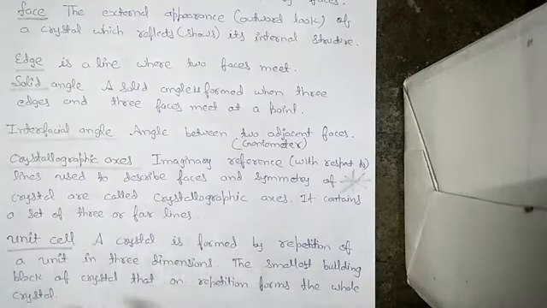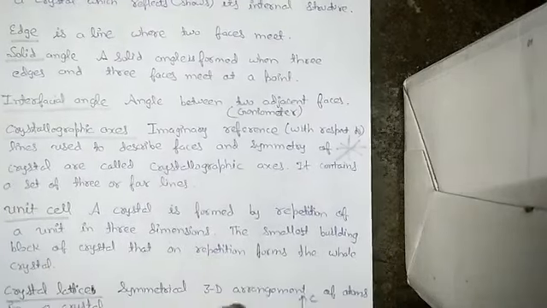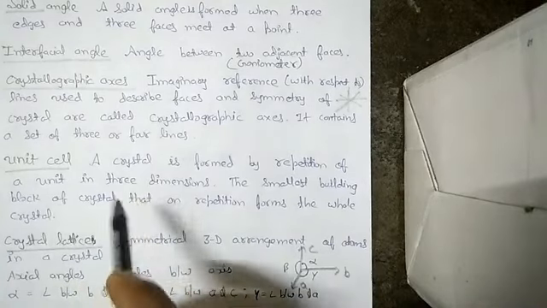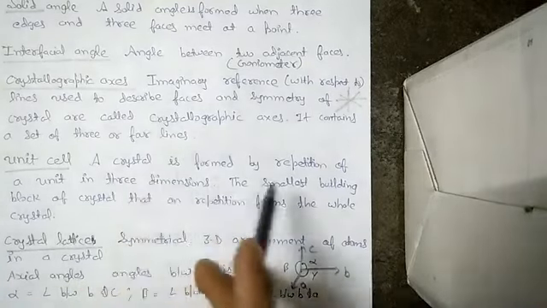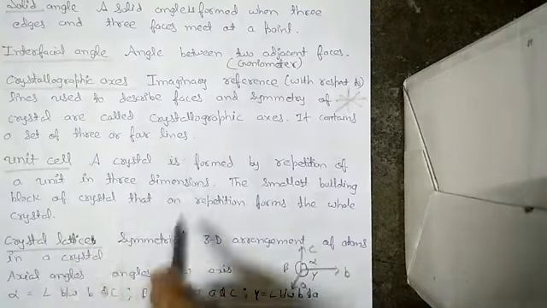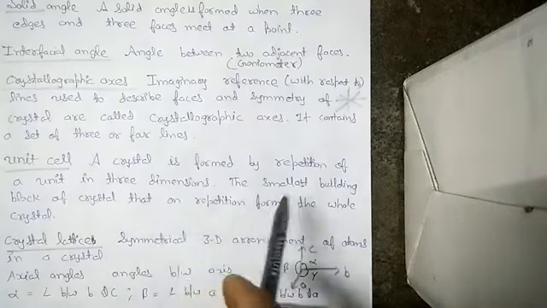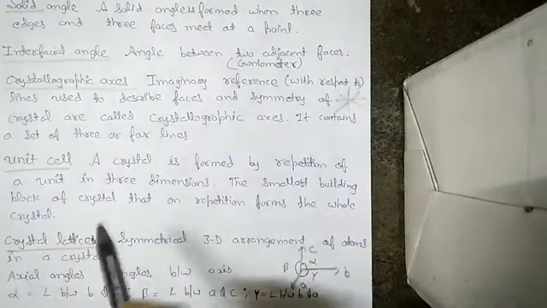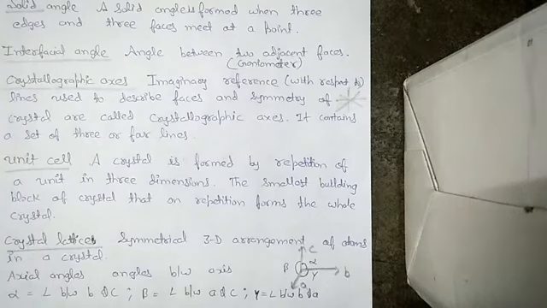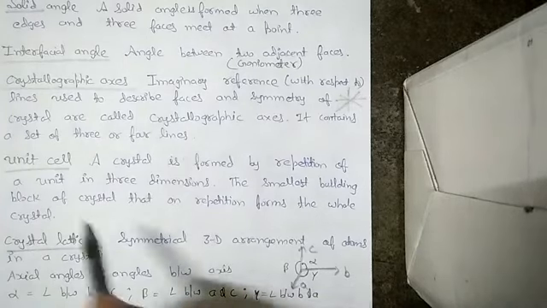Now we will learn what a unit cell is. A crystal is formed by repetition of a unit in 3 dimensions. When a unit is repeated in 3 dimensions, then a crystal is formed. The smallest building block, the smallest particle of a crystal that on repetition forms the whole crystal, is called a unit cell. It is the smallest building material that generates the whole crystal. That is called a unit cell.